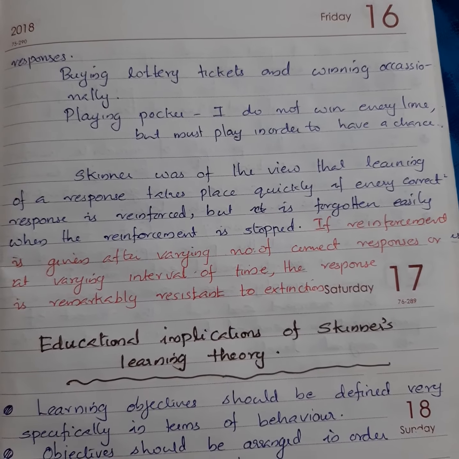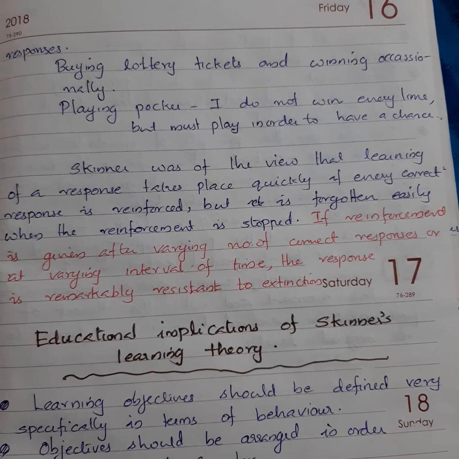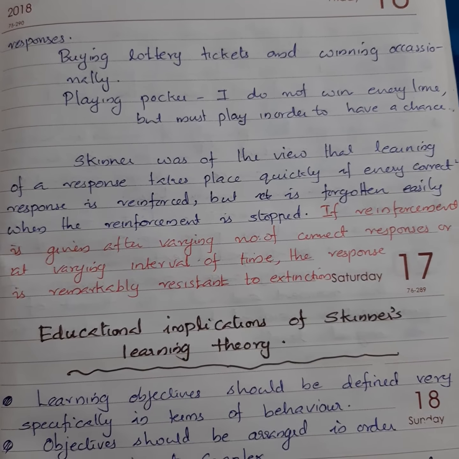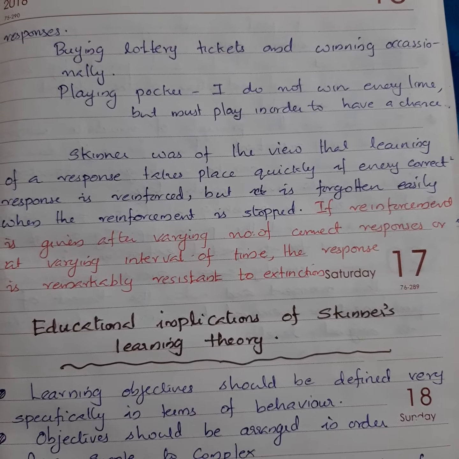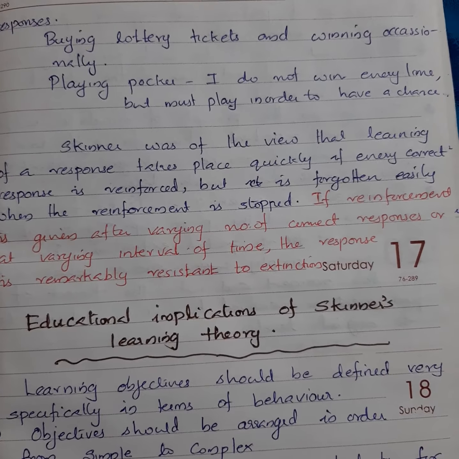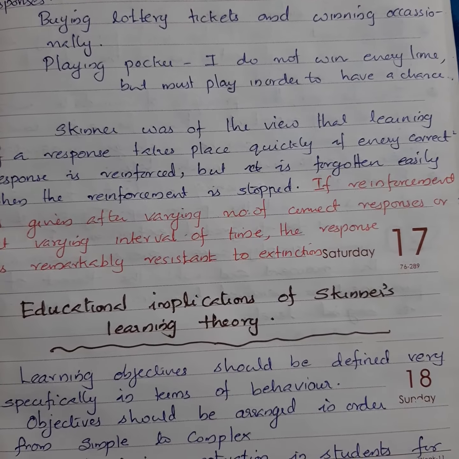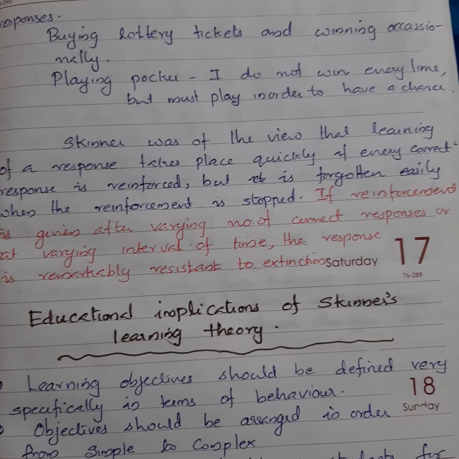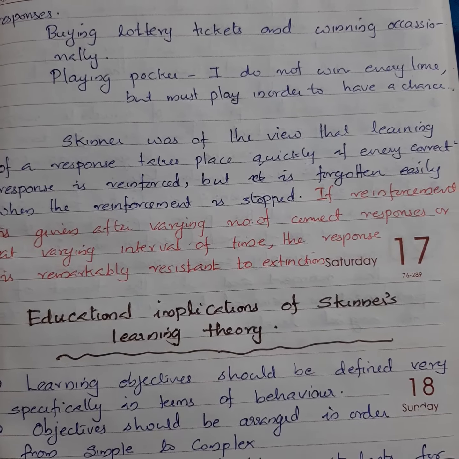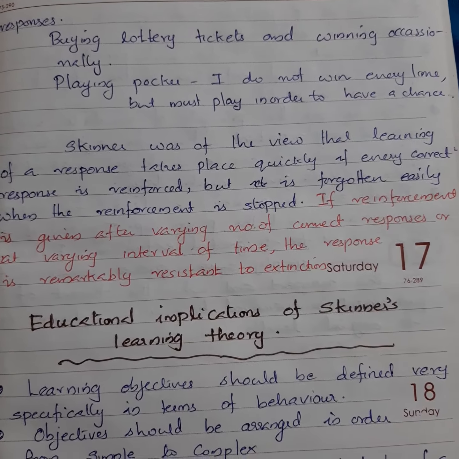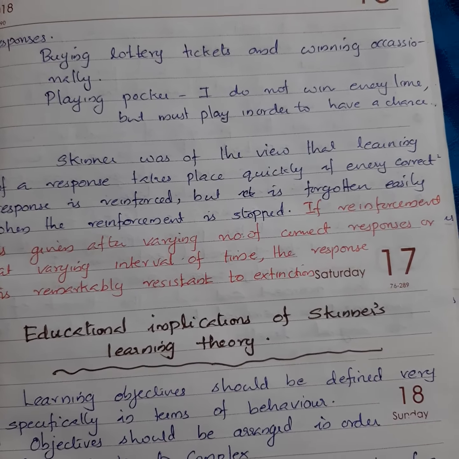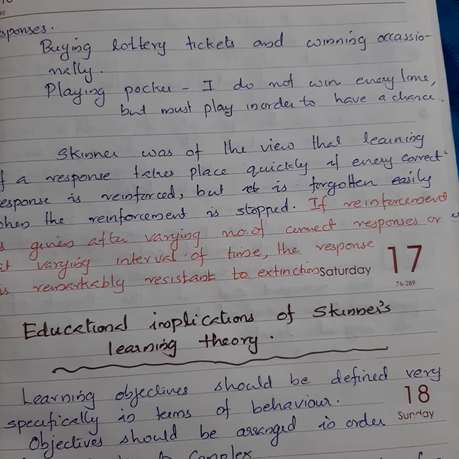So, reinforcement schedule is classified into continuous reinforcement and intermittent reinforcement. In a continuous reinforcement schedule, a reinforcer is presented after every appropriate response, whereas an intermittent reinforcement schedule presents a reinforcement after some but not all responses.